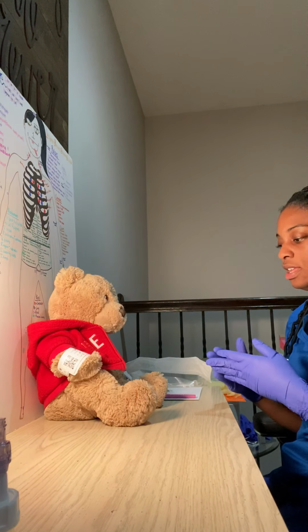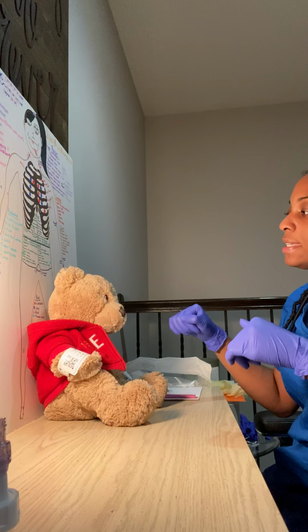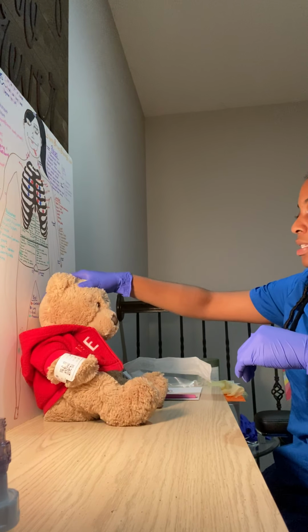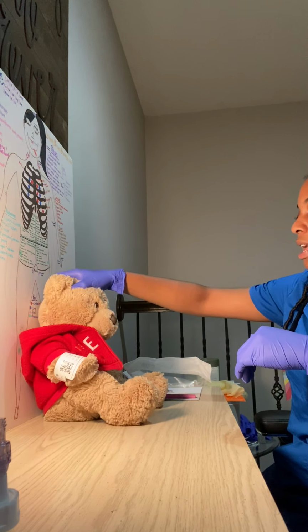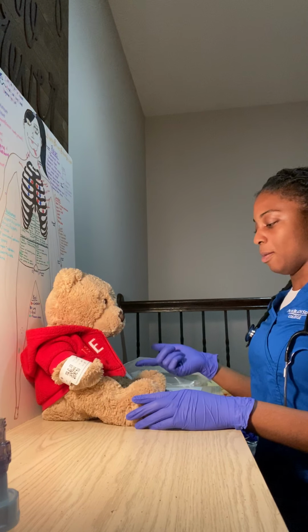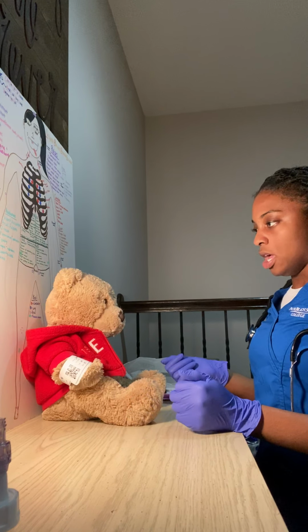Starting from his head, I'm going to palpate his scalp and check his hair. His scalp feels normal. His hair is full, thick, and brown. It's within normal limits for my patient's age.